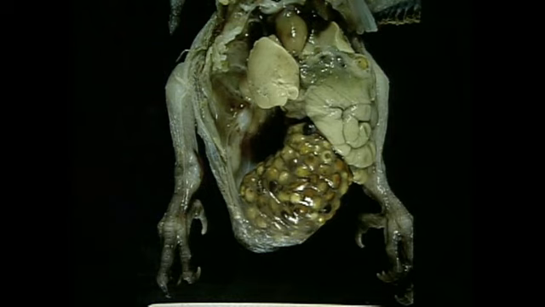This is a young columbiform, a young pigeon with a seed impaction. Thing to know about this is there are some columbiforms that only eat fruit.